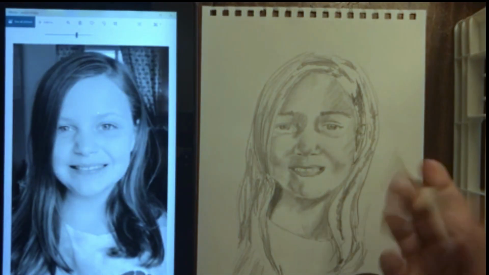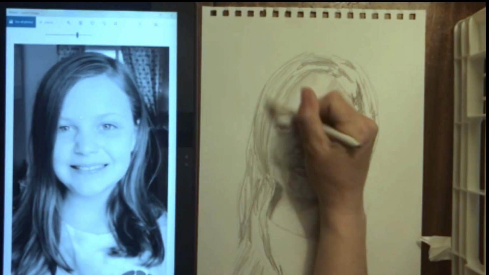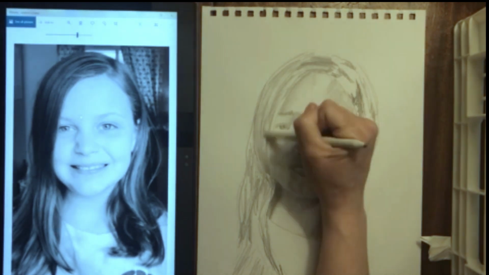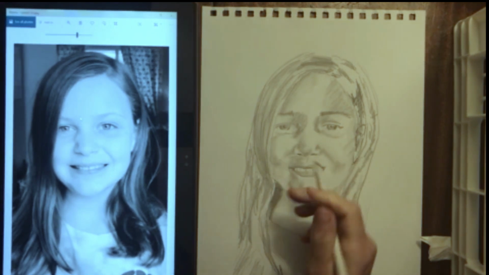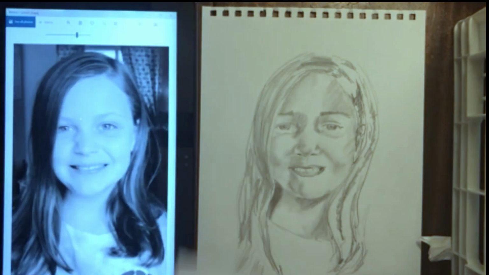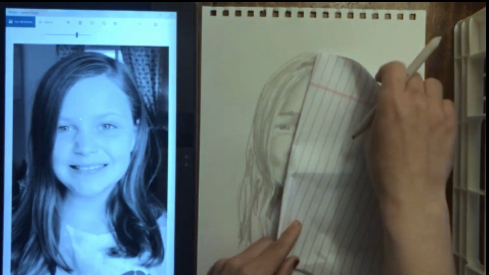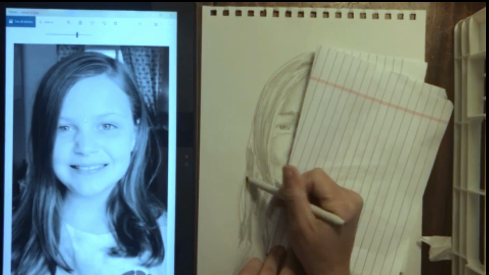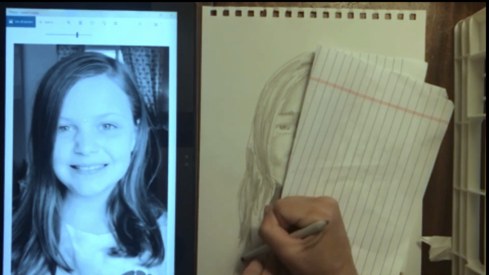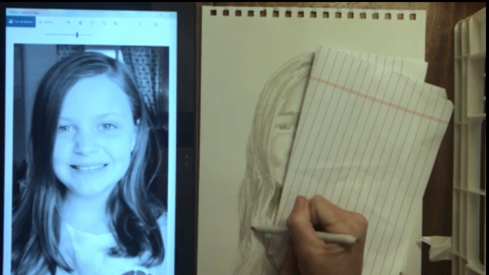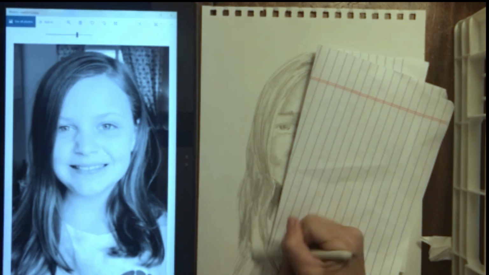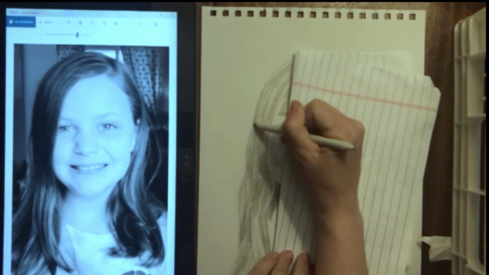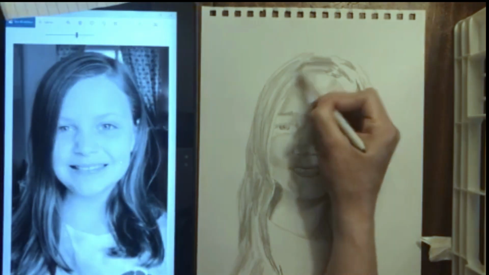And again, I'm going to use my tortillon and blend parts of the hair in. She's got dark hair, so a lot of it's going to be blended. If you want to try to keep your hand off your drawing, you can place a piece of paper so you're not smudging things. And I'm just doing some real rough blending together. I'll show you a little trick with the hair once I get this blended kind of together.